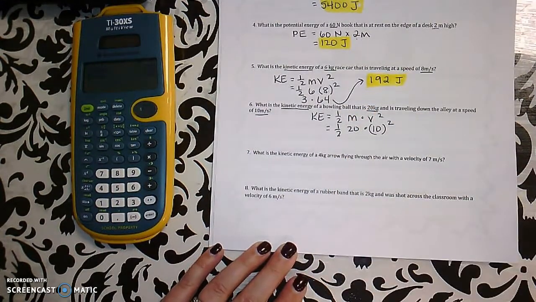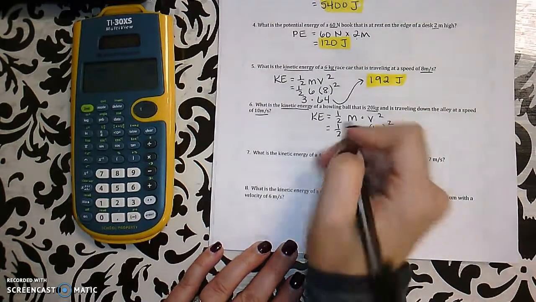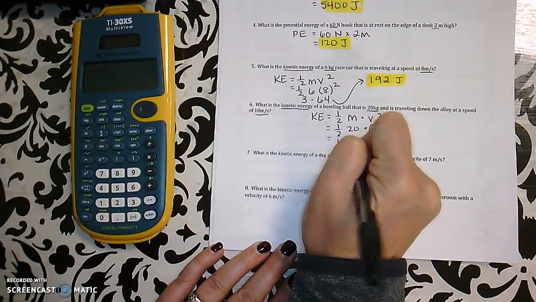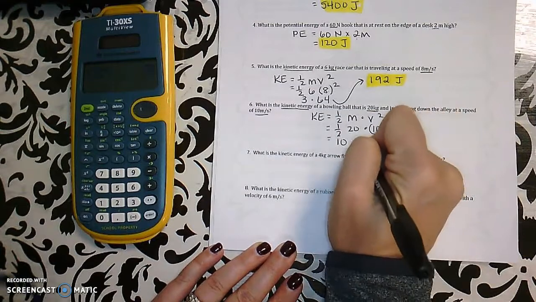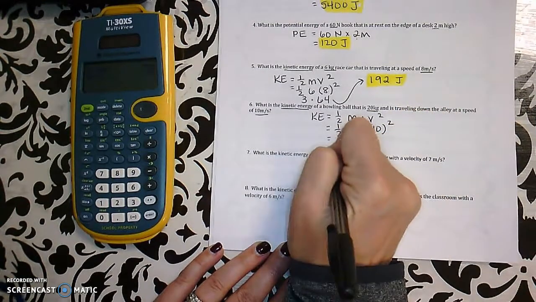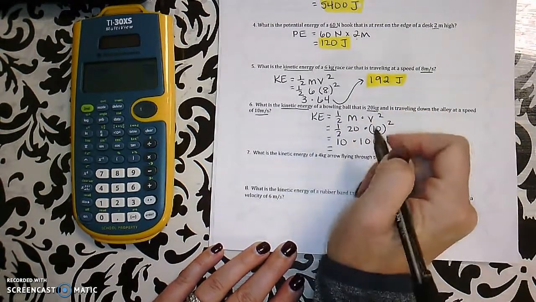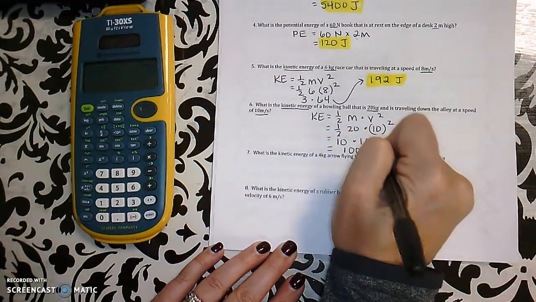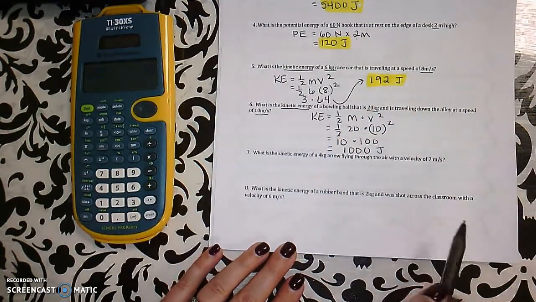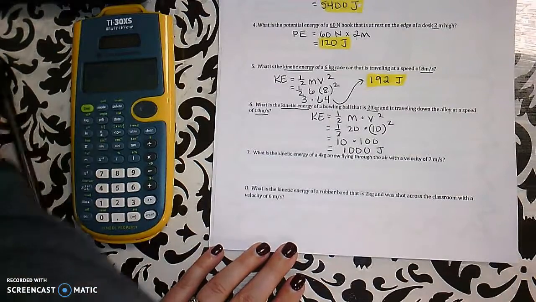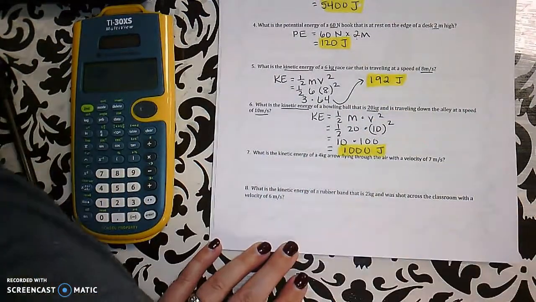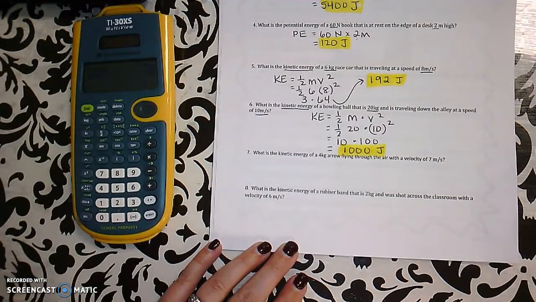Good thing y'all learned all those square roots in math. So what is half of 20? That's going to be 10. And what is 10 squared? That's going to be 100. And what is 10 times 100? That's going to be 1,000. And our units are joules. So that kinetic energy is going to be 1,000 joules.